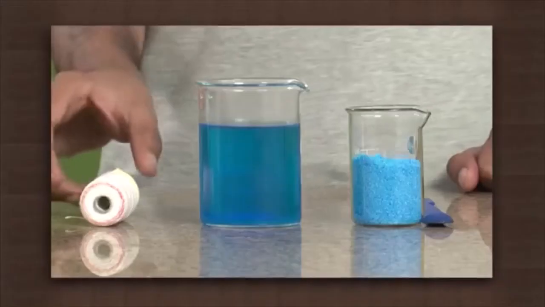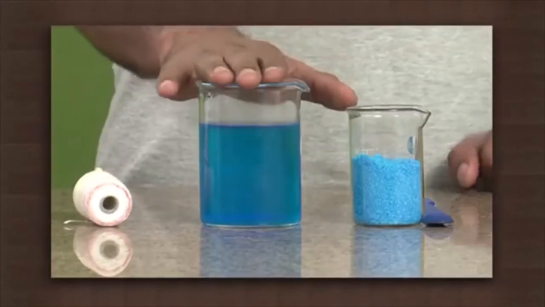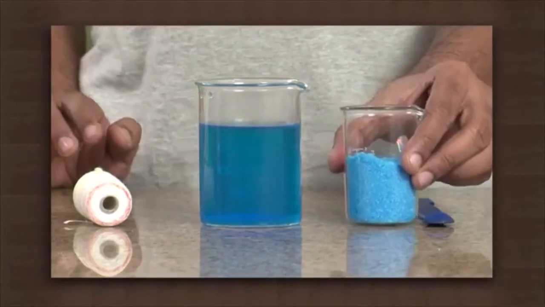Have you seen crystals of salts? Crystals are made through a process of crystallization. Let us try to make salt crystals from a solution of salt. For this we need thread, a saturated solution of copper sulfate and copper sulfate.